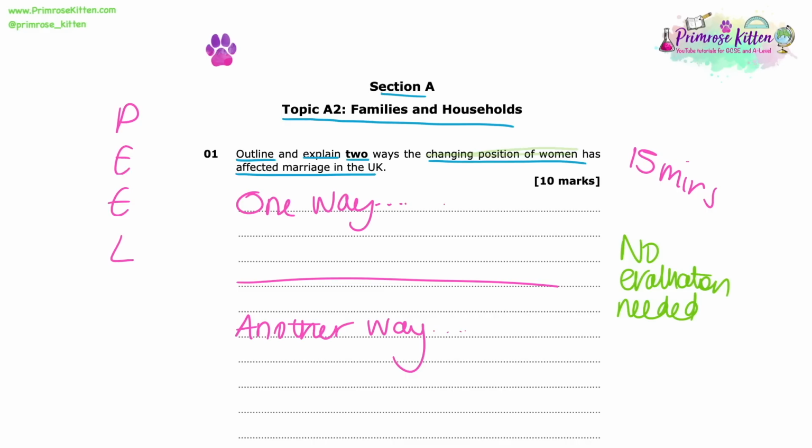And you are being asked to now show the link between that subtopic and marriage within the UK and all the changes that you have learnt about within marriage in the UK, such as marriage rates declining. So that is a very typical AQA style question when it comes to this first 10 marker, so do be prepared for that. You are going to have to think on your feet slightly on the day.